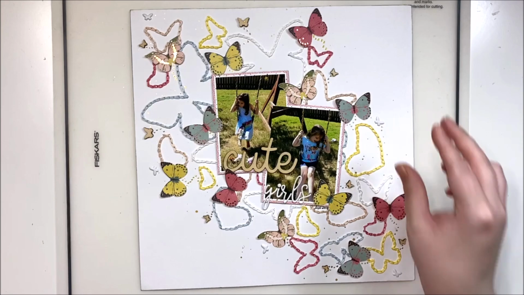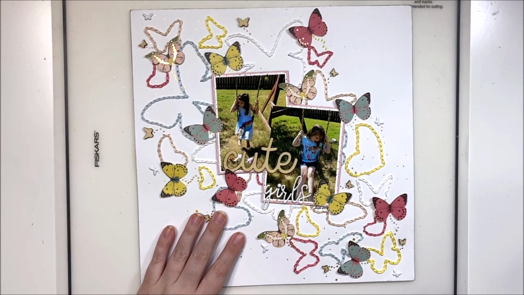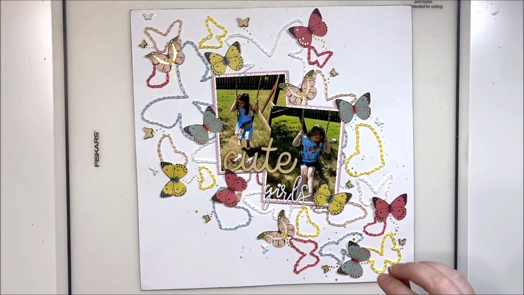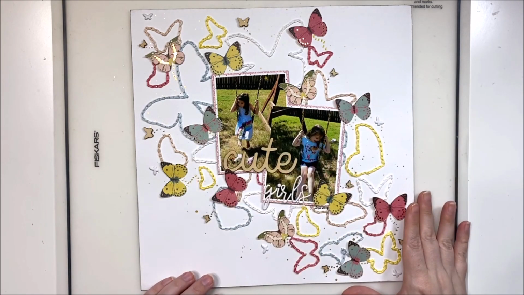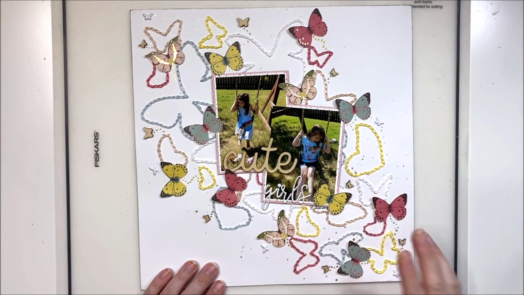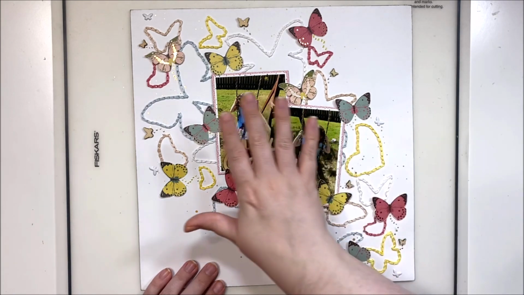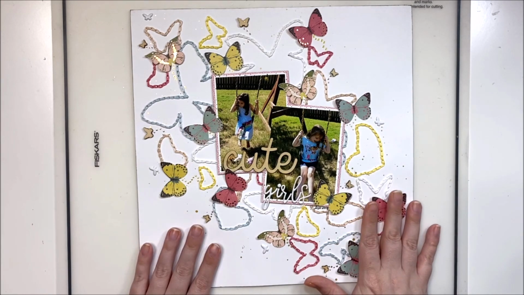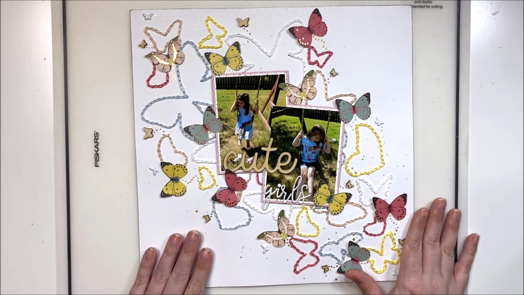And yet another idea of how to get a diagonal design. This is using a cut file from Paige Evans. And so it creates stitching holes of all of these beautiful butterflies. And then I hand stitched with a chain stitch all of these gorgeous butterflies for the background, and I love this one. This is definitely one of my favorites.